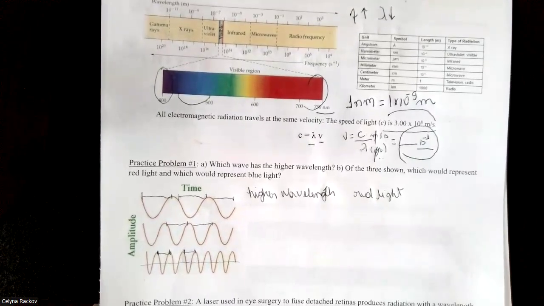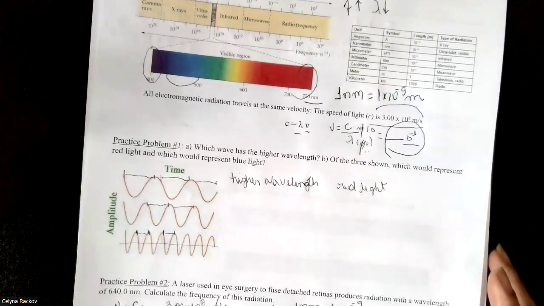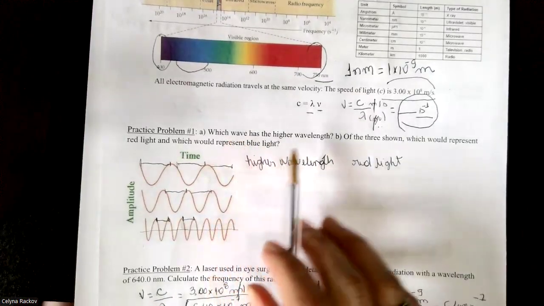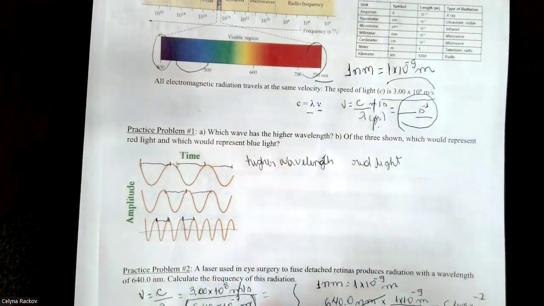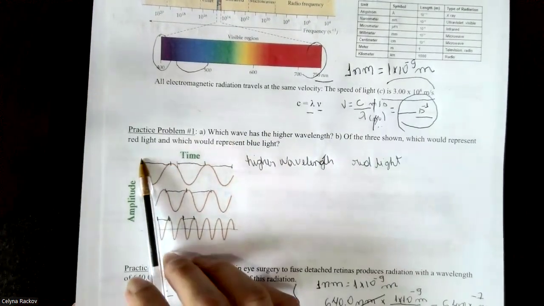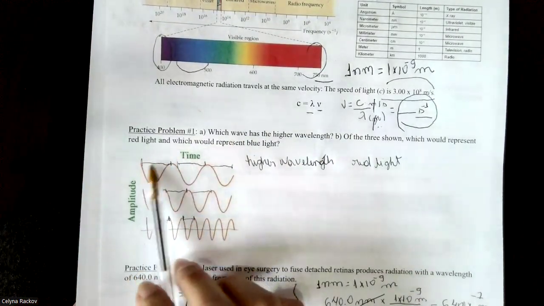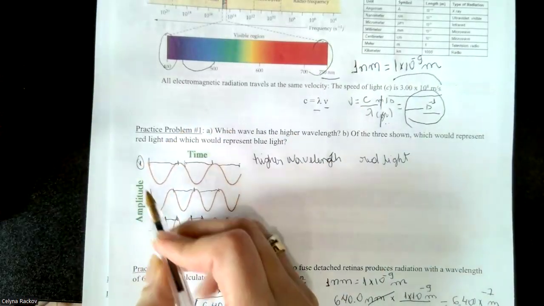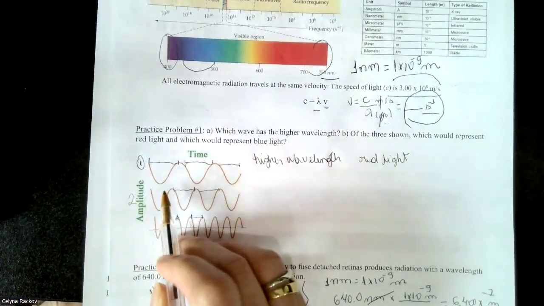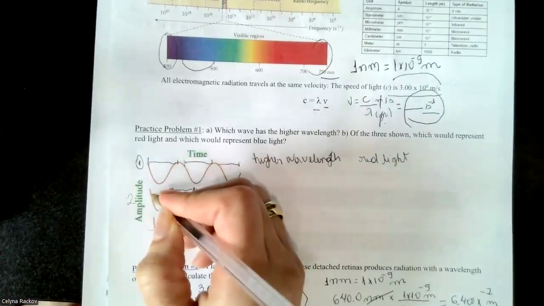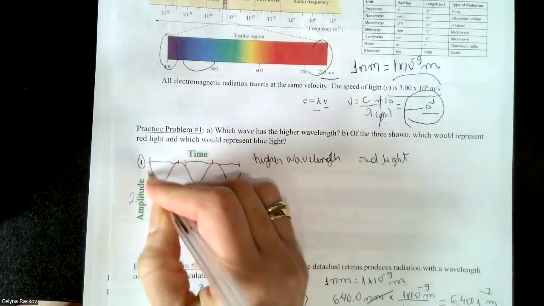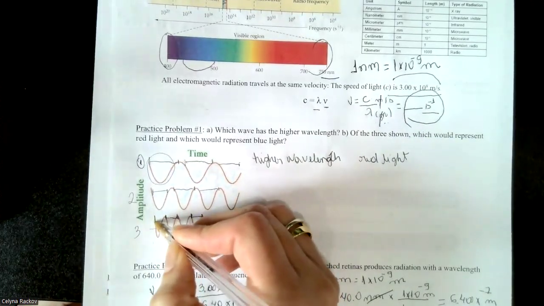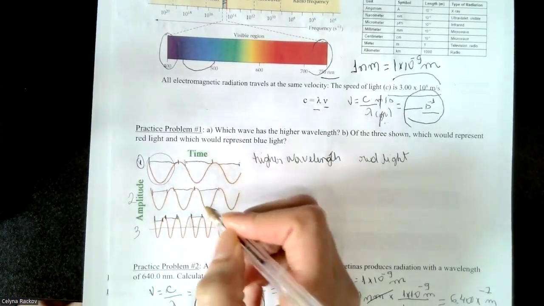Okay. For example, here we have practice problem 1. Which wave has the highest wavelength? You can see the distance between these 2 points for number 1 is larger than for the second wave. This one is shorter than the first one, and the third one is shorter than all three radiations.